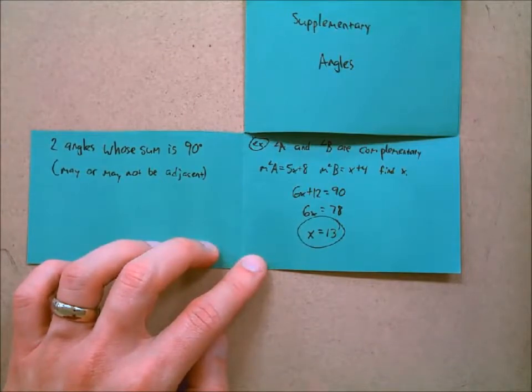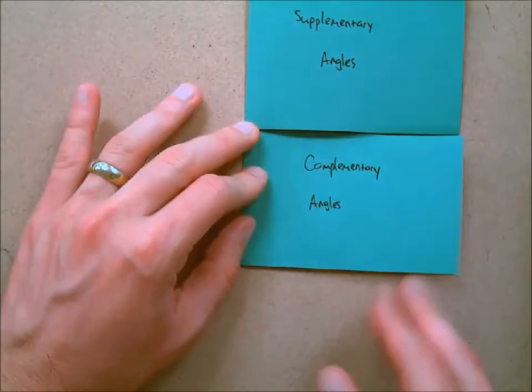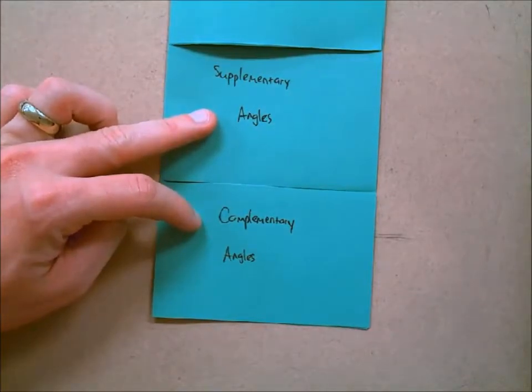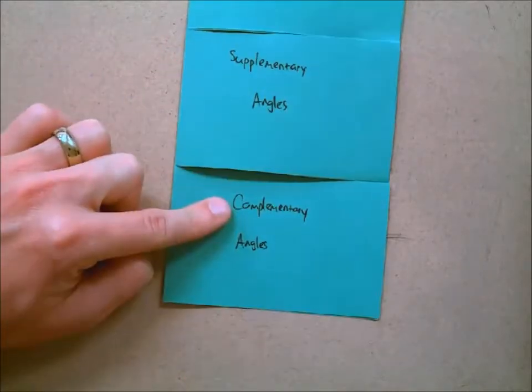All right. One thing that can get a little bit tricky here once you have these four relationships is to get them confused, especially these two, complementary and supplementary. Okay, and it's because they sound so similar and they're very closely related, but they're not the same thing, right? Supplementary, two angles that add up to 180. Complementary, two angles that add up to 90 degrees.